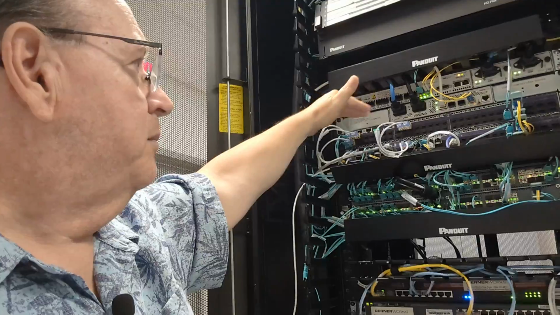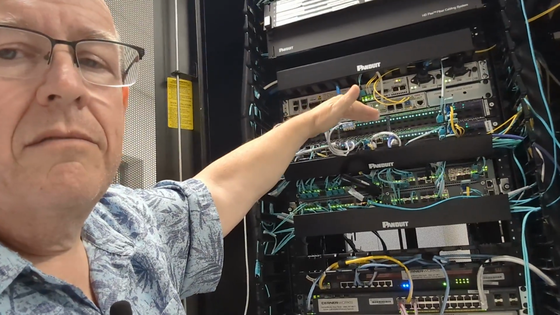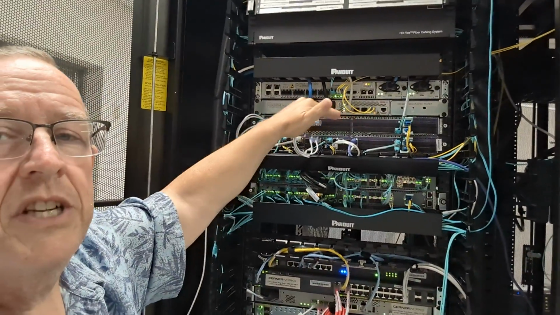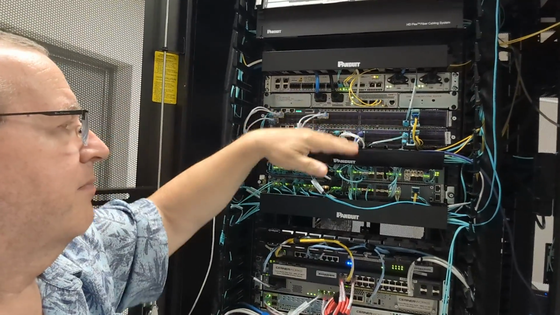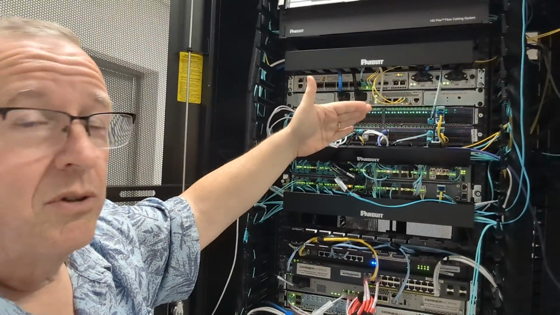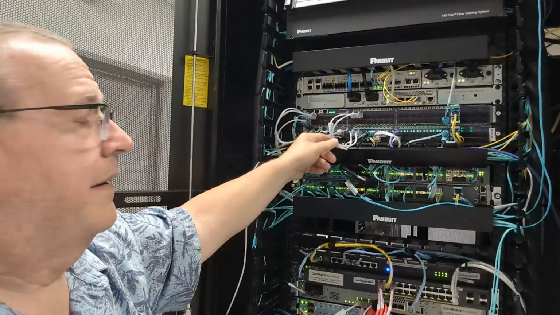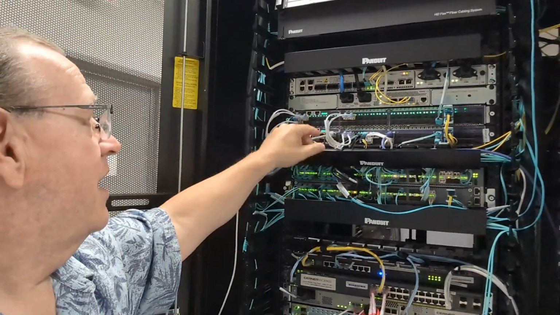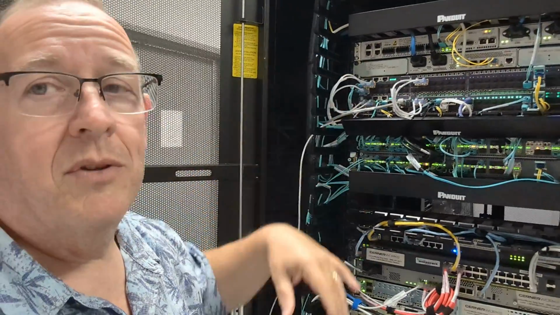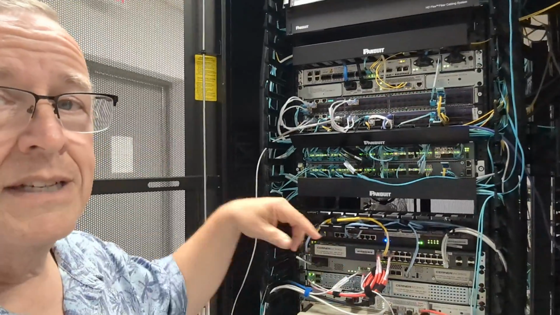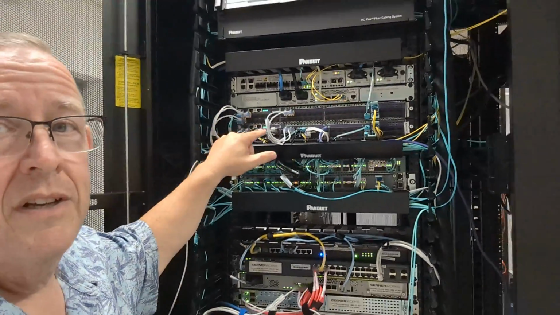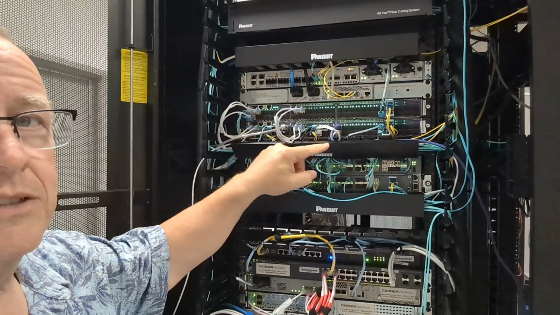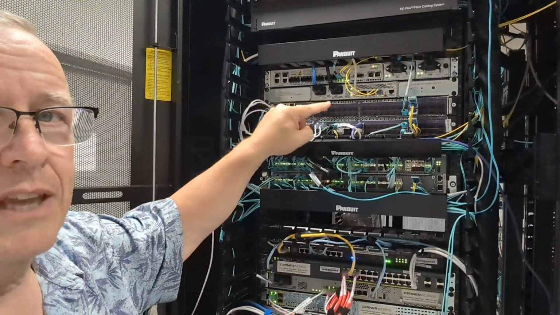This switch here is county owned. And that's basically our connection to the outside world. They manage that. And this is our demarcation between us and them. We just use copper cables between us and them, untagged traffic between our switch and their switch. So the switch right below that is our WAN switch. That's the county WAN switch.